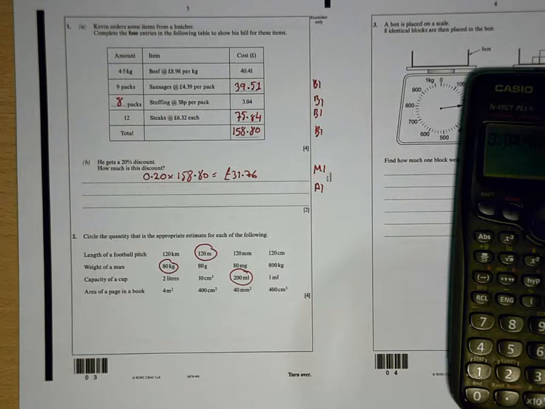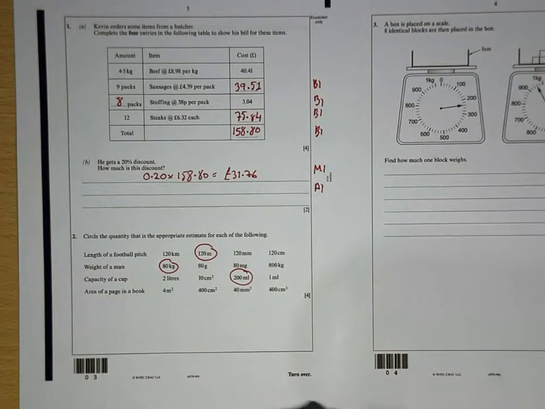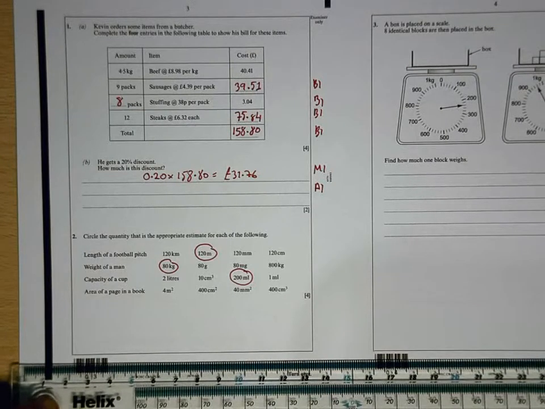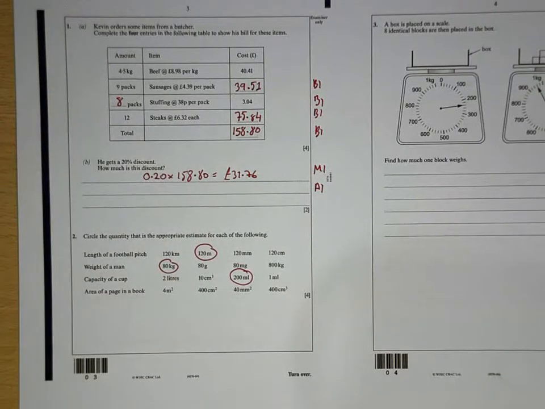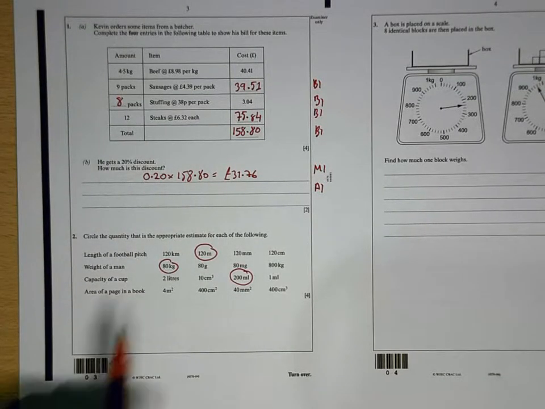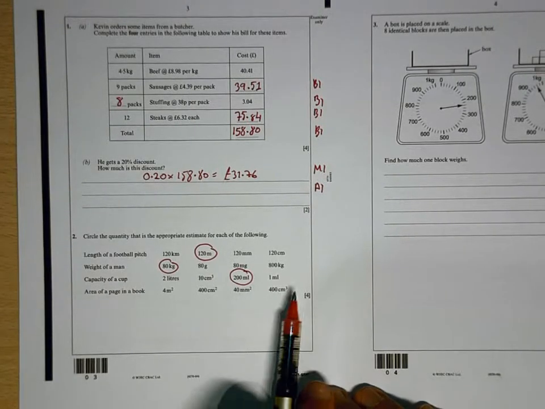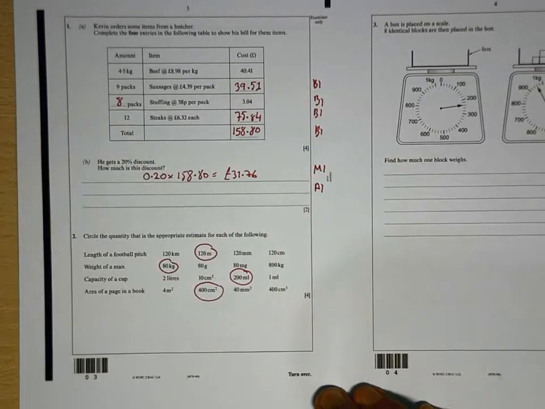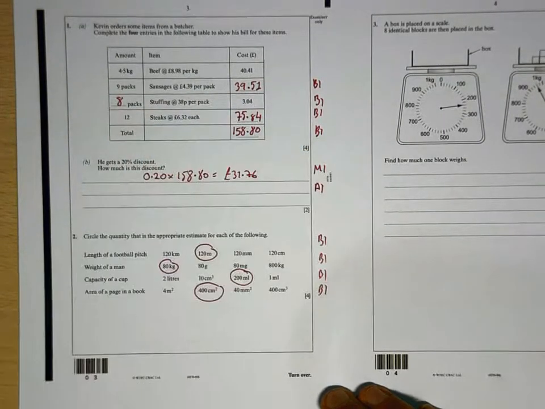And the area of a page in a book is one that you might struggle to think about, but if you're given one of those in the exam, just measure the size of your page. So this here is about 30 centimetres by 20 centimetres. 30 times 20 is 600, so I'm looking for something in that sort of area. That one's volume because it's centimetres cubed, so that is the sensible answer. So you'll have 1 mark for each of those.